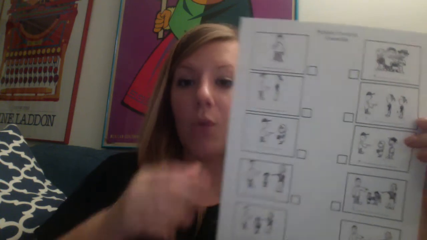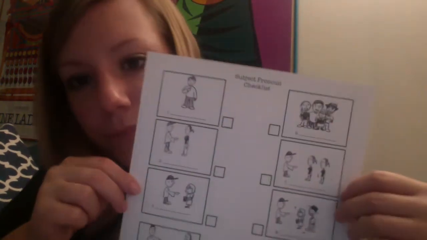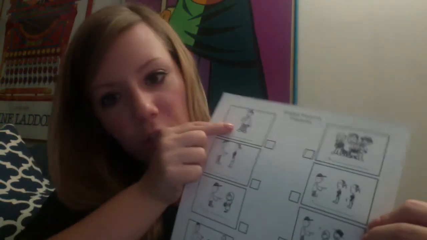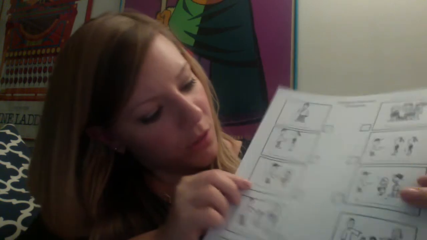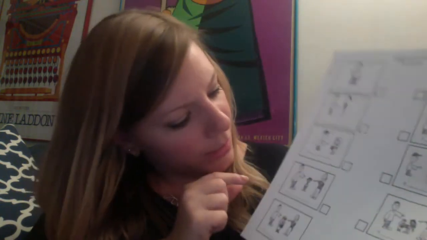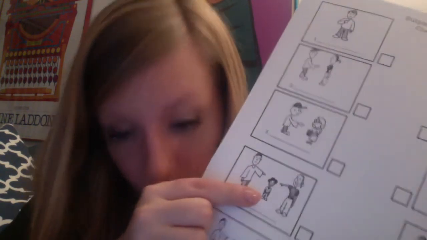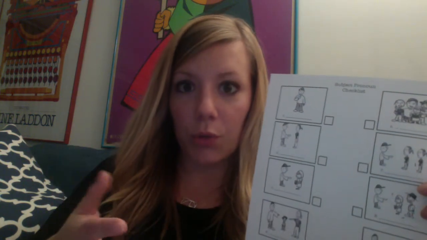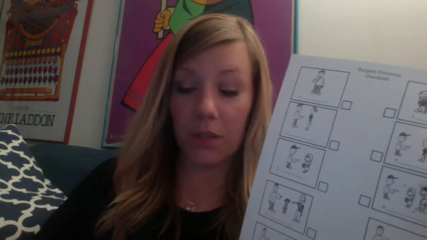So, to start off, let's just look at all the characters we have here. We've got un chico, una chica, tenemos una abuela, a grandmother, y tenemos un hombre, this guy over here. He's got a beard and a hat. Okay? All right, so these are our four characters, and this is how we're going to refer to them and figure out the subject pronouns.